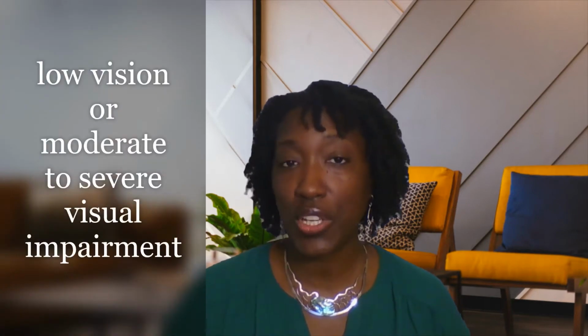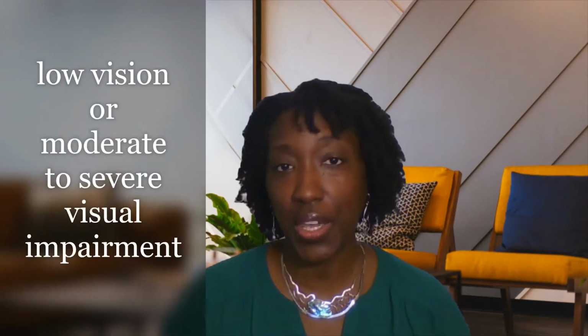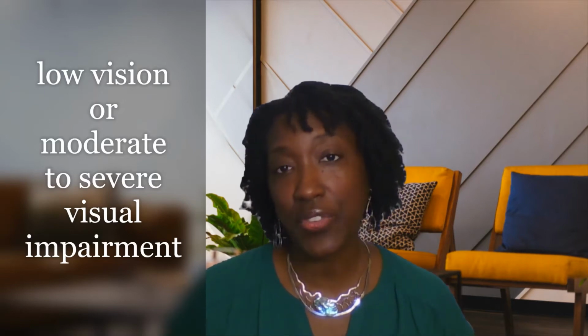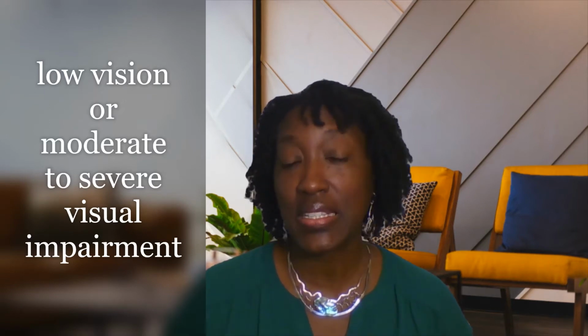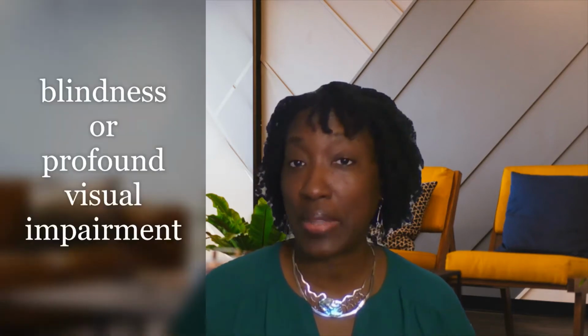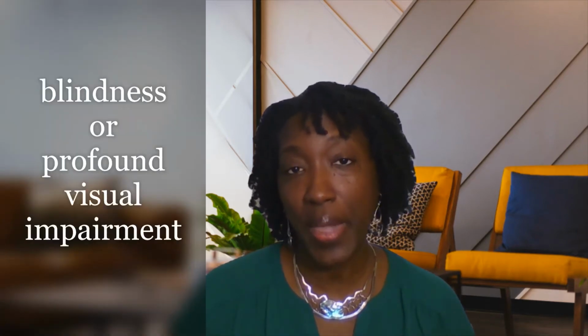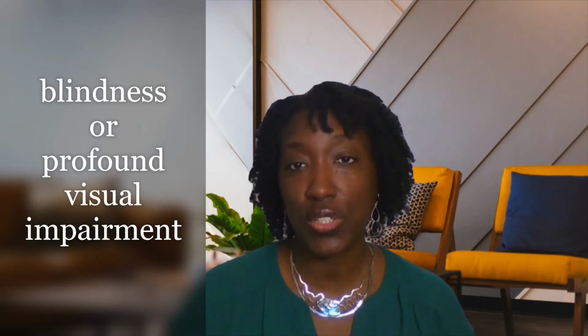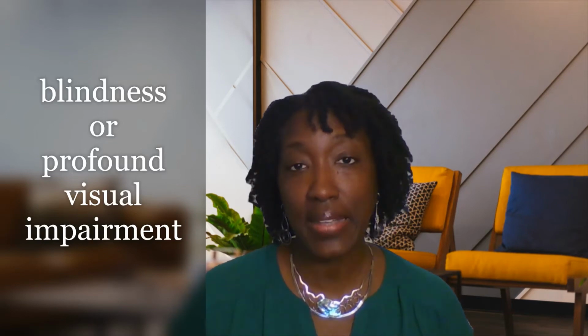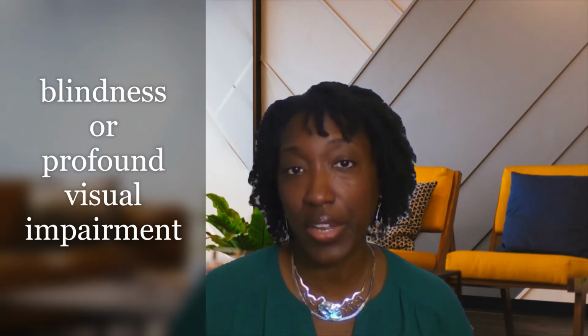Individuals with low vision or moderate to severe visual impairment have some vision, but it is difficult for them to complete typical visual tasks. Individuals with blindness or profound visual impairment have no vision or only light perception. Therefore, they complete most or all of their tasks using touch or hearing.